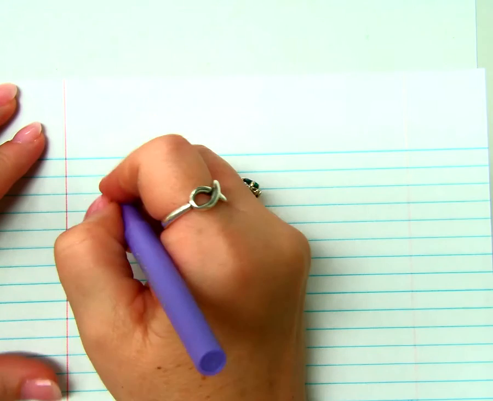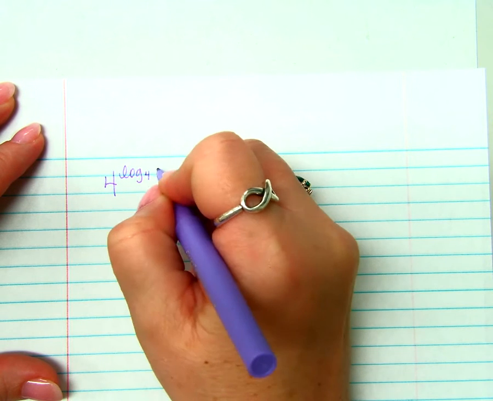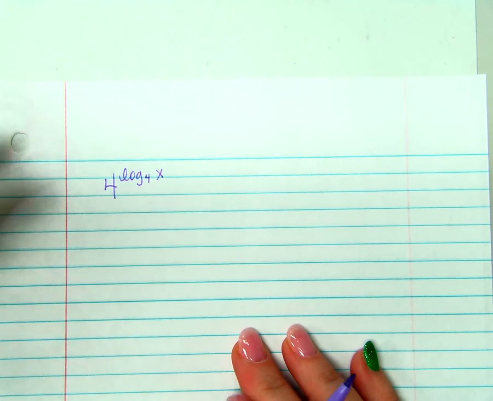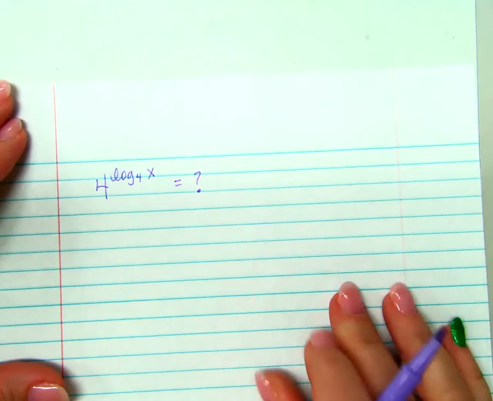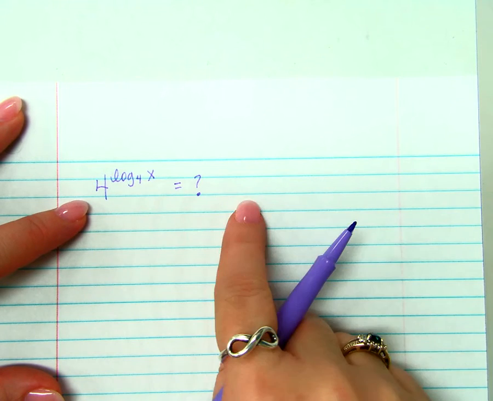Here's what I mean. If I have 4 to the log base 4 of x, what should that equal? Well, let's figure it out. Let's say that equals something we don't know. And let's write this in logarithmic form because it's already in exponential form.